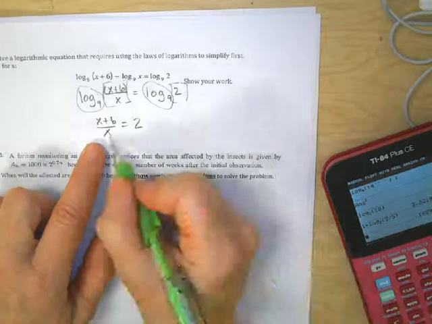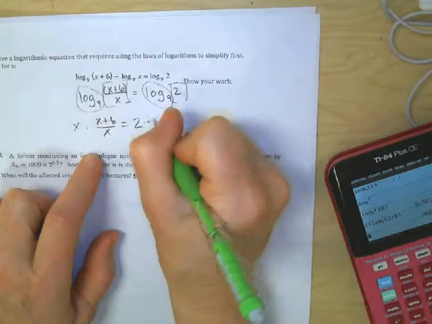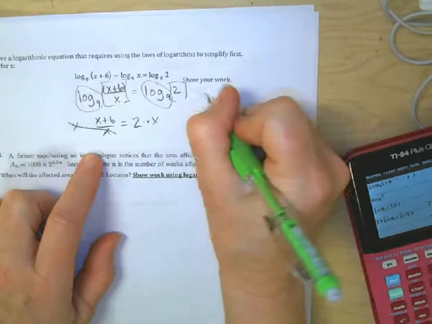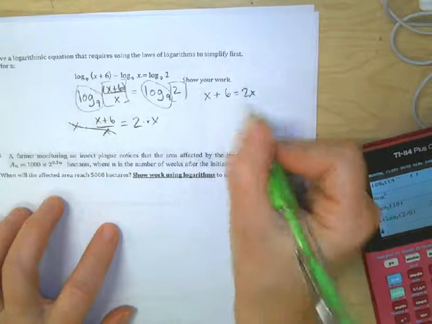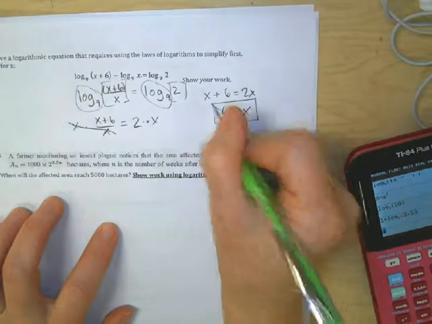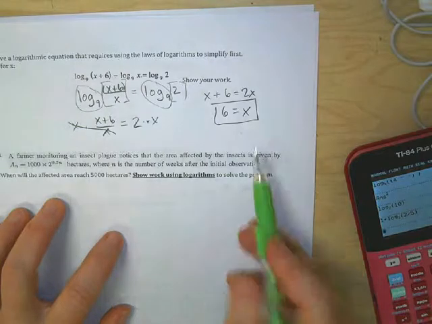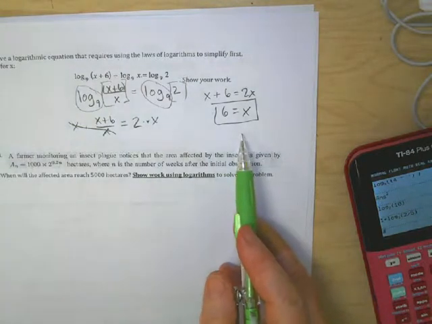And multiply both sides by x. The x's cancel out. I get x plus 6 is equal to 2x minus x. I get 6 is equal to x. And there it is. And you can go ahead and check it. I already did check it for the sake of time. I'm just going to tell you I did the check and it worked fine.